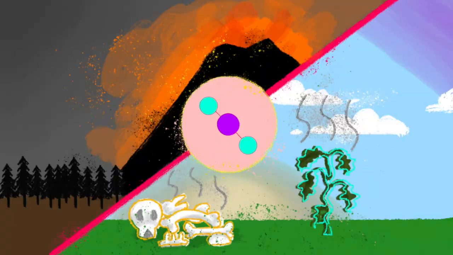One of carbon dioxide's largest natural sources is animal and plant decay, along with forest fires and volcanoes.